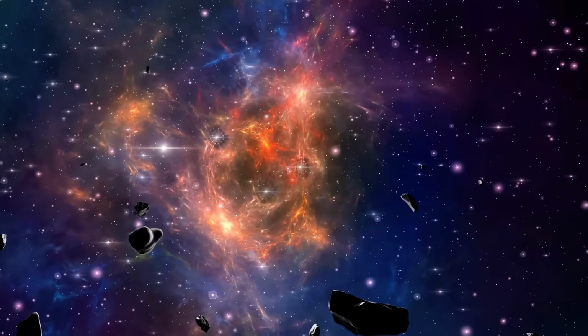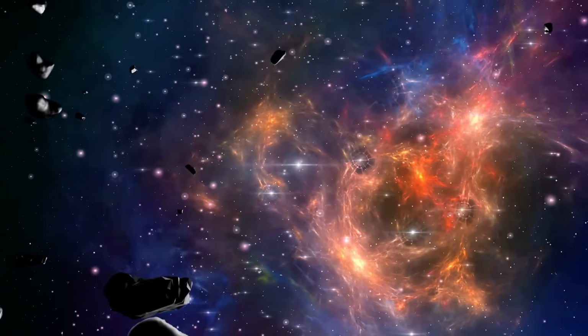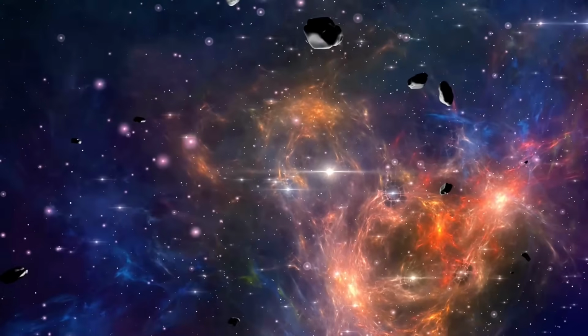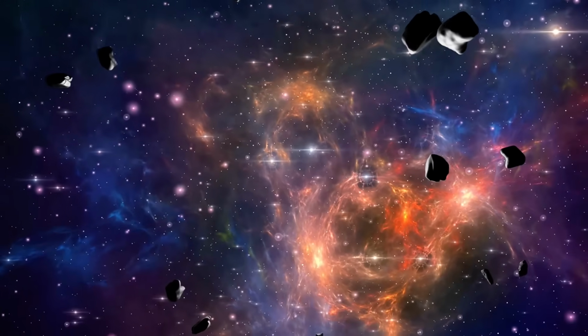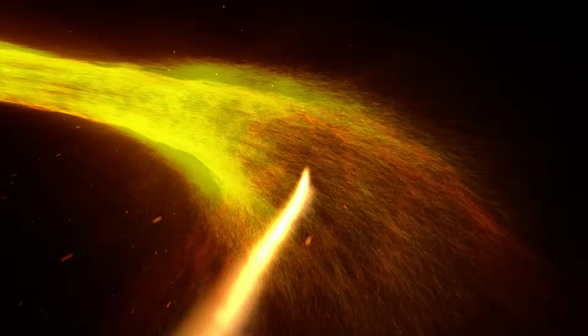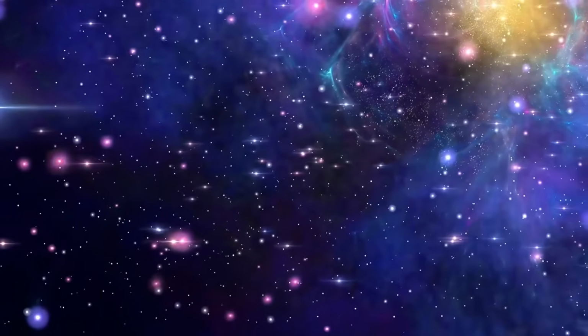Now, let's look at our universe. It has its own boundary, called the cosmic horizon. This is the farthest distance from which light can reach us, given the universe's age of about 13.8 billion years. Light travels at 299,792,548 meters per second. Beyond the cosmic horizon, roughly 46.5 billion light-years away, light hasn't had time to arrive due to the universe's expansion.